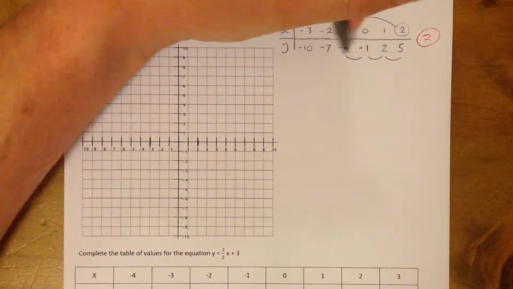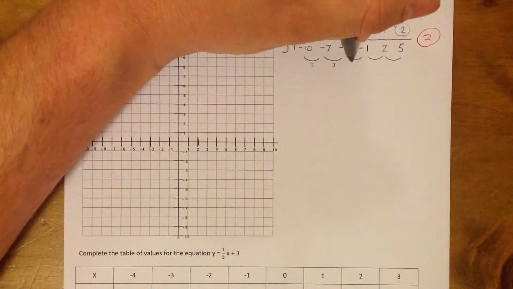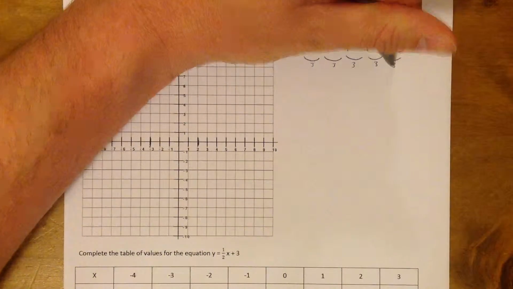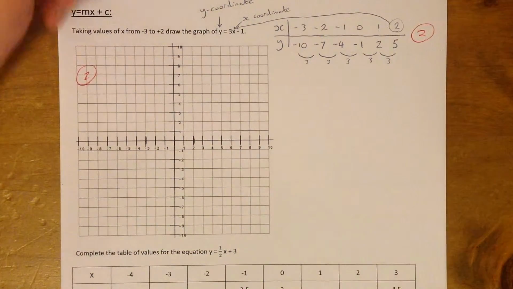Let's just use that little checking thing that I talked about a moment ago, to check this is working. Well, there's a gap of 3 there, and there, and there, and there. So I've got a constant rate of change. It's probably going to form a linear graph. So let's now plot these.